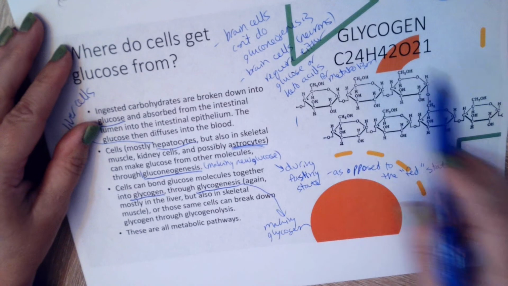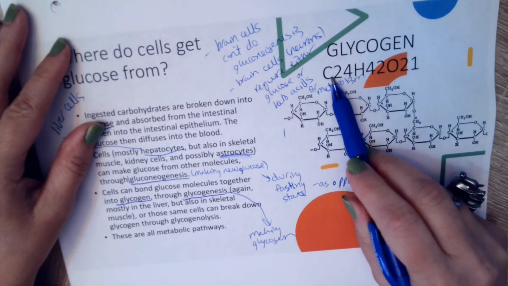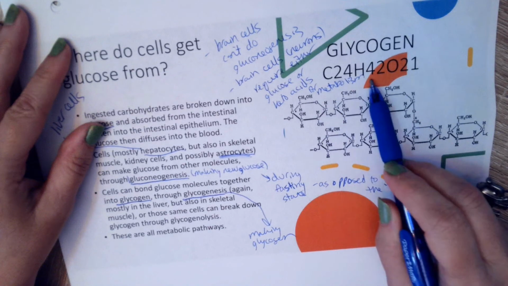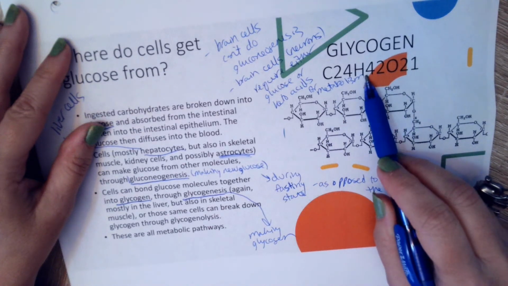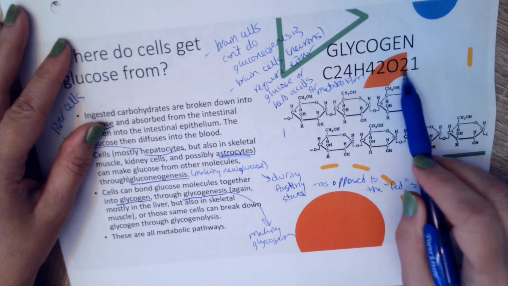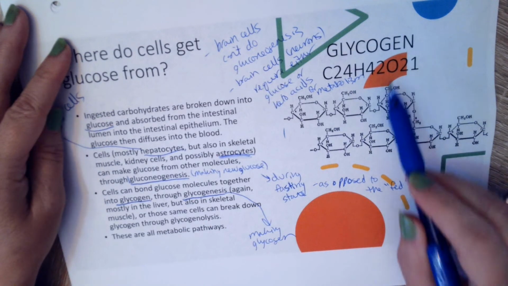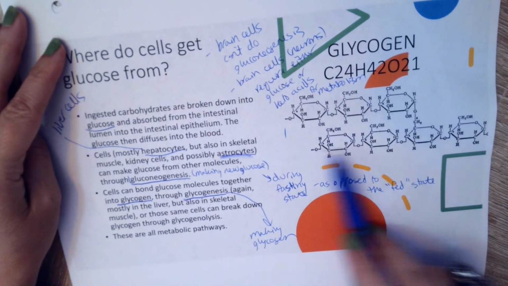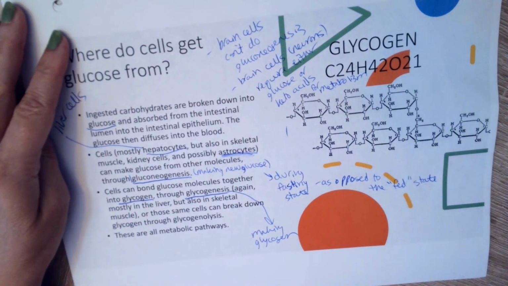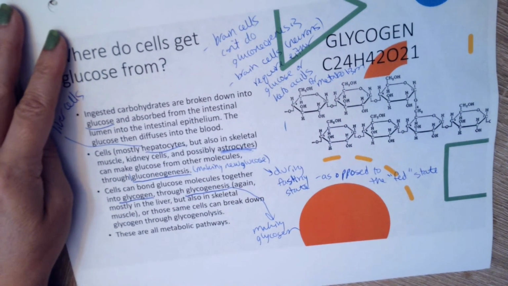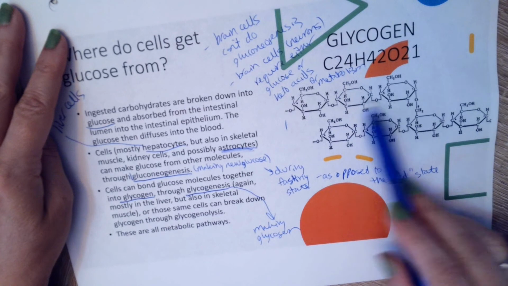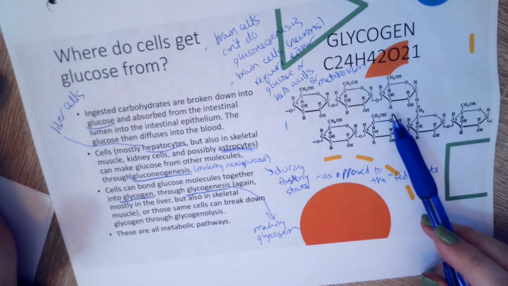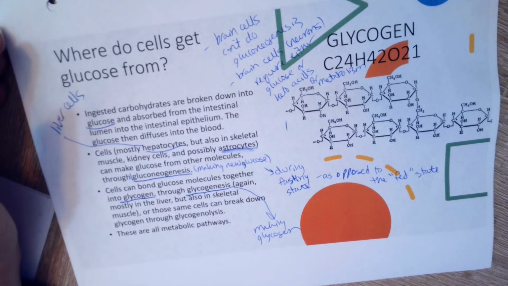And here is glycogen. C24, so 24 carbons, 42 hydrogens, and 21 oxygens. So we just took a bunch of glucose molecules and strung them together. That's glycogenesis. It's its own metabolic pathway, and we will get into that metabolic pathway soon. But it's essentially the stored form of glucose.